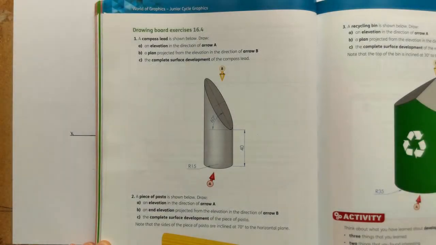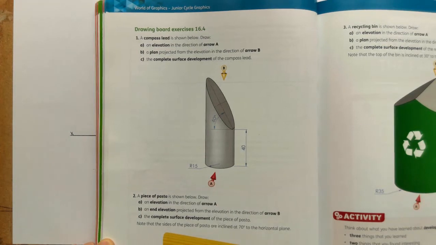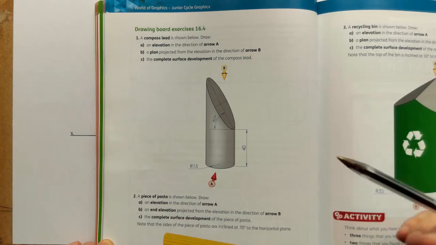Hi folks, so the question we have in front of us today is from the World of Graphics textbook on page 270 under the chapter on developments. What we're specifically moving on to in this chapter is the area of truncated cylinders. Previously we did normal developments with cubes and box-like figures, then progressed to truncated prisms and cylinders. Now we're moving on to truncated cylinders.